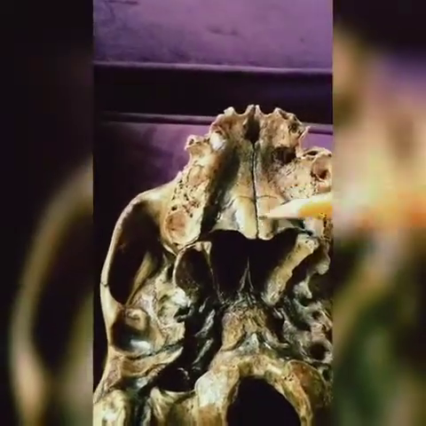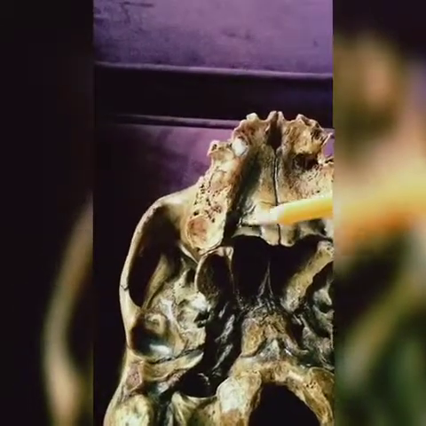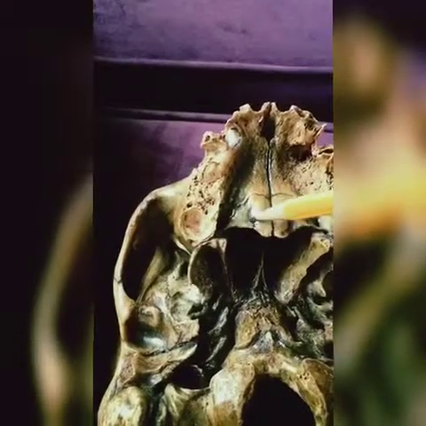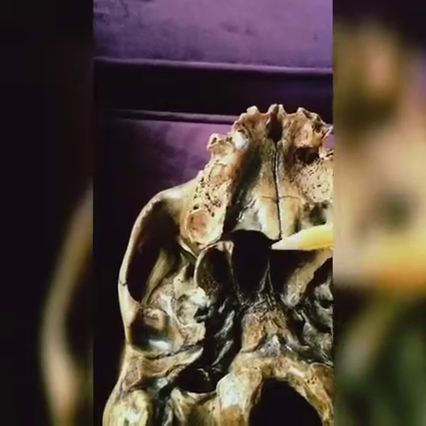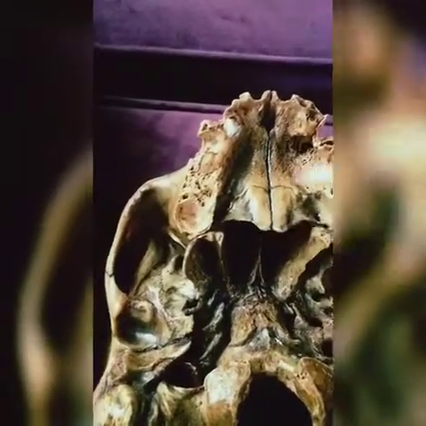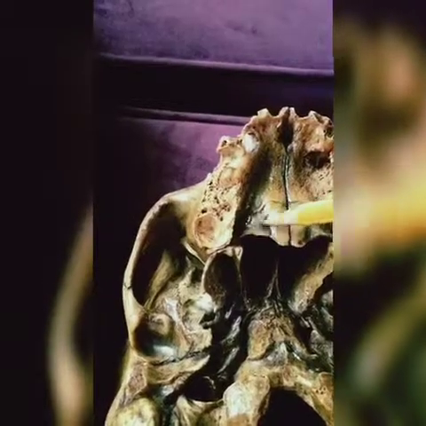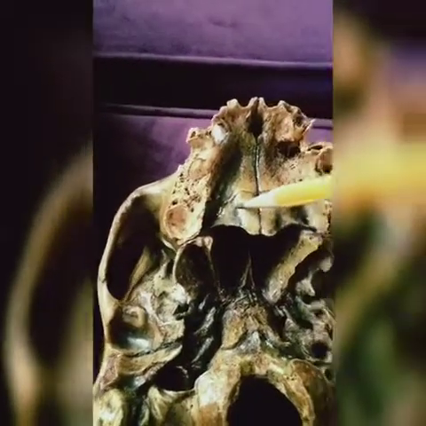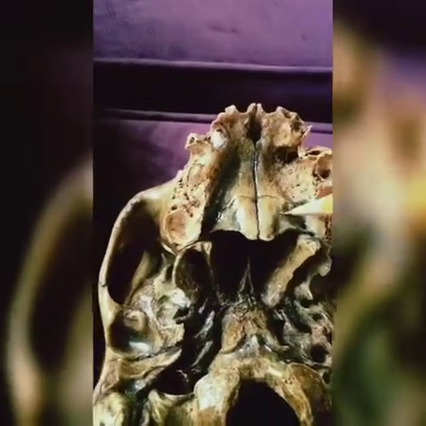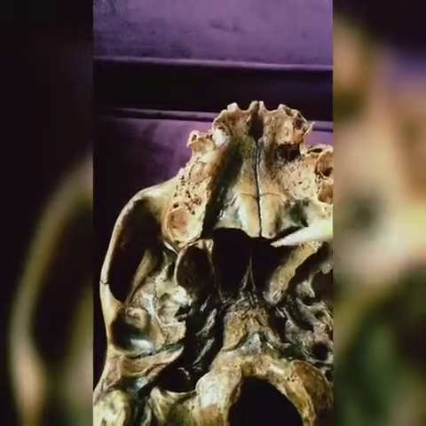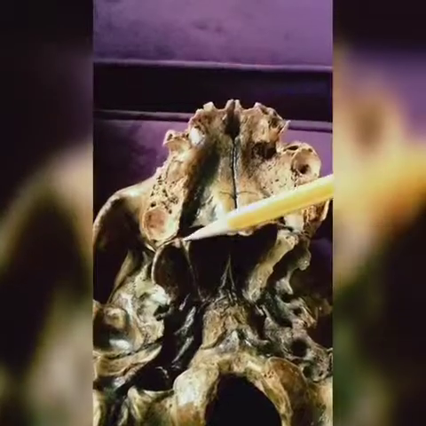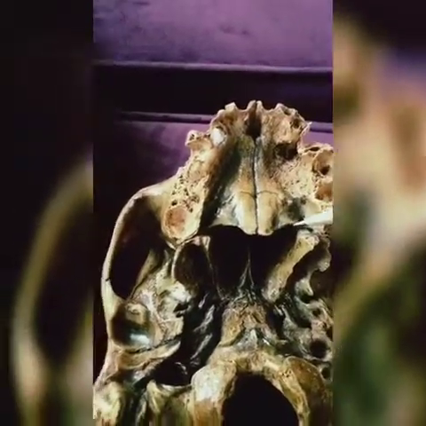Now we can see the attachments. This is the palatine crest, where the palatine aponeurosis attaches. This is the nasal spine, where musculus uvulae attaches. In the posterior part of the hard palate there is attachment of the tendon of tensor veli palatini muscle. This is the pterygoid hamulus, pterygomandibular raphe. This was the anterior part.